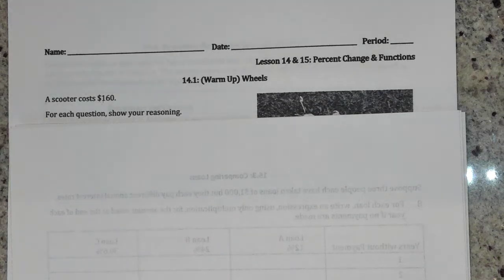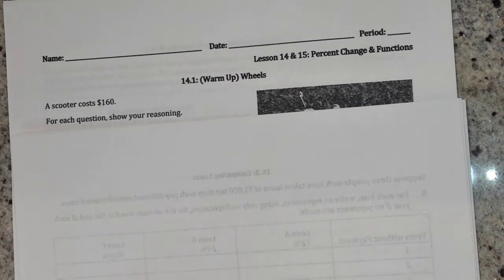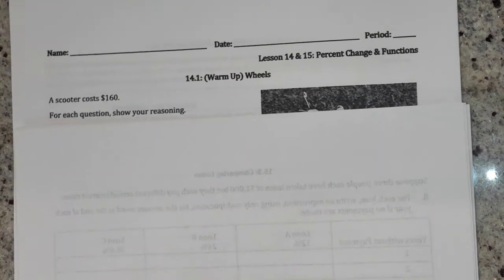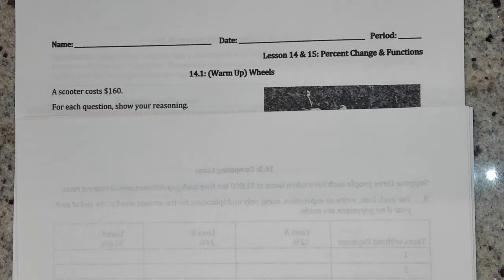Hi everybody, it's Mrs. Henneforth and I'm doing the lesson 14 and 15 on percent change and functions. So you're going to notice we have a warm-up and it's about a scooter.